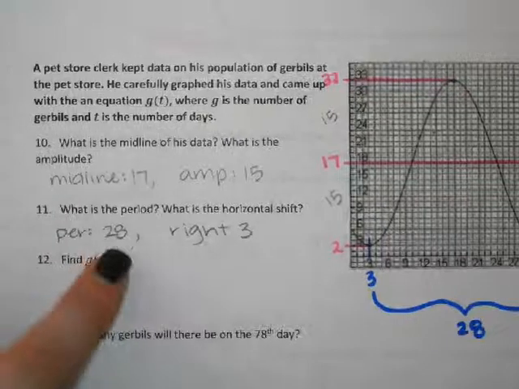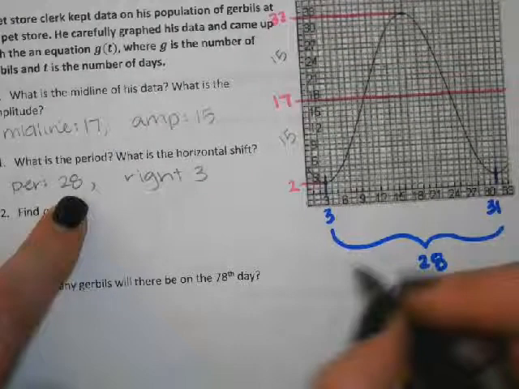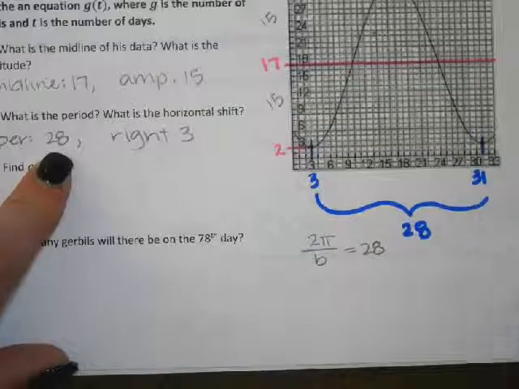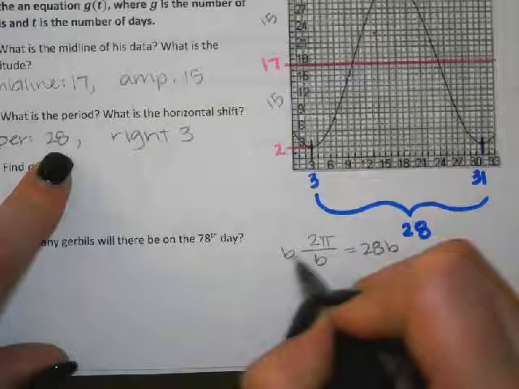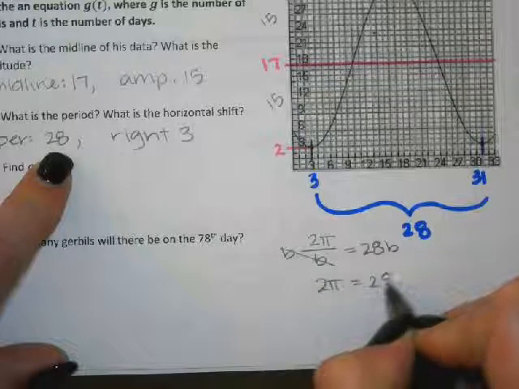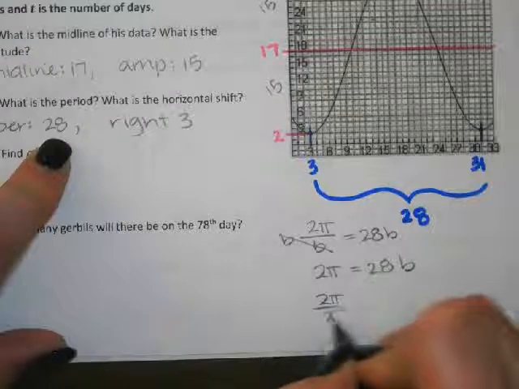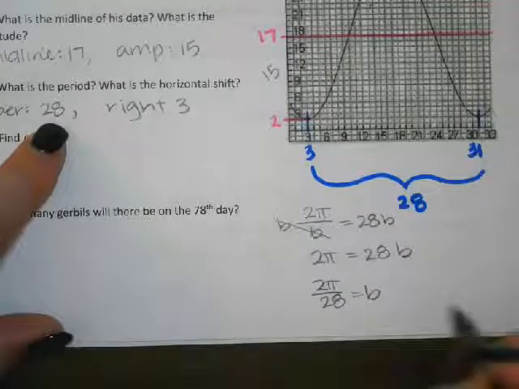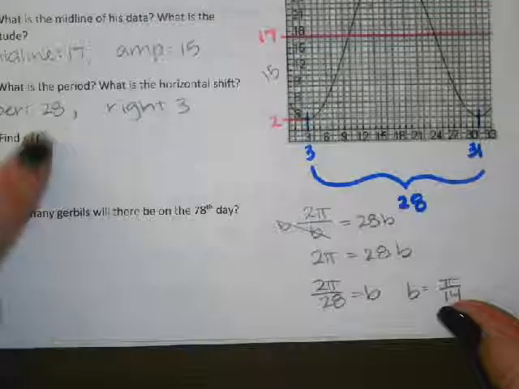Now, before we actually write the equation, we do have to find the b value. So we know that the period results in being 28, but we don't know what the b value is. So I'm going to say 2 pi divided by b equals 28. And then what do I do? Multiply by b on each side. So 2 pi equals 28b. Divide by 28, so I have 2 pi over 28 equals b. And can we simplify that? Yeah, pi over 14. Okay. So now we can write the equation. What should we write?